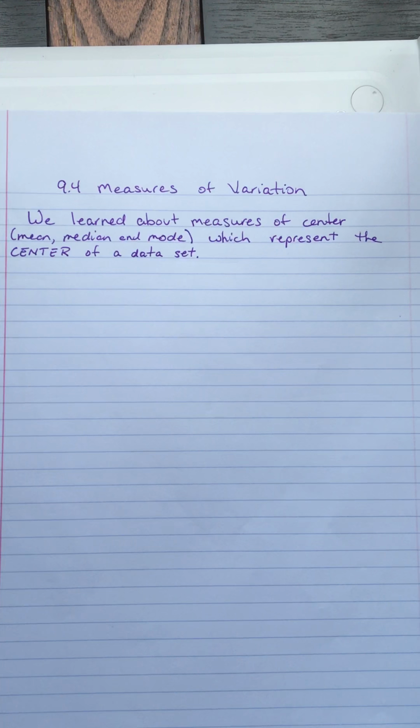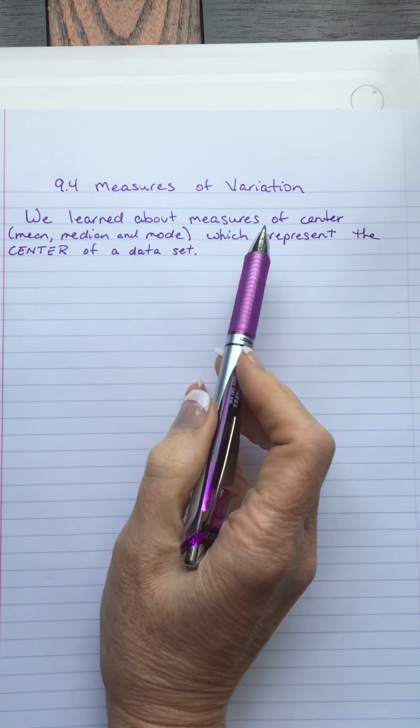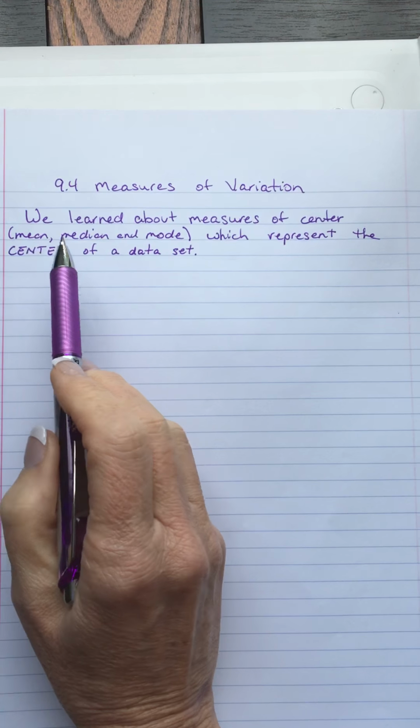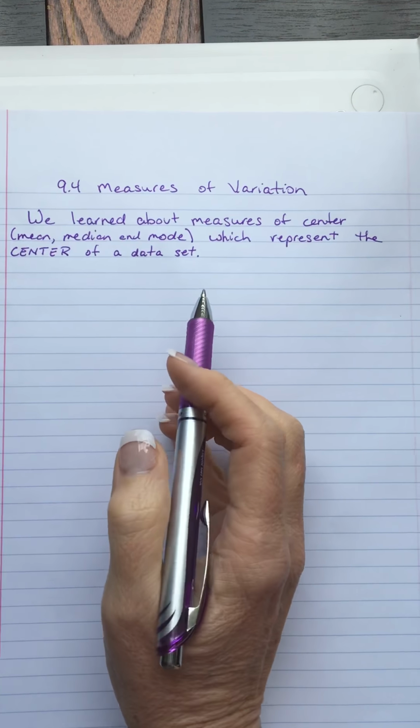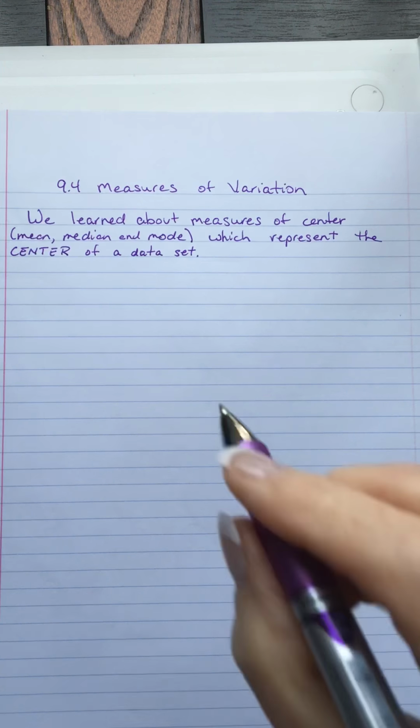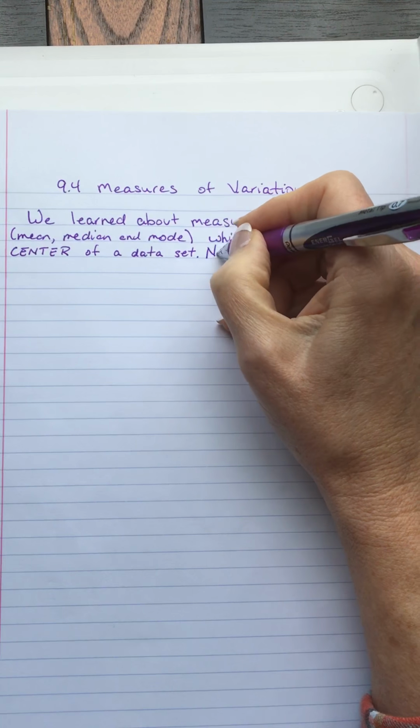Right, honors class, here is your long-awaited video notes to go with your first completion folder for 9.4, measures of variation. We learned about measures of center, which included the mean, median, and mode, which represent the center of a data set. Now we're going to be learning about measures of variation. So here we go.